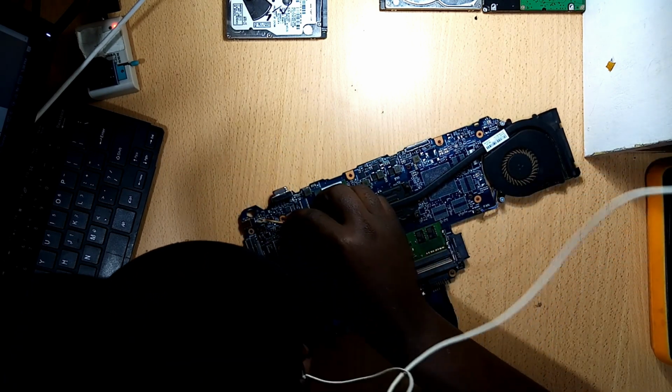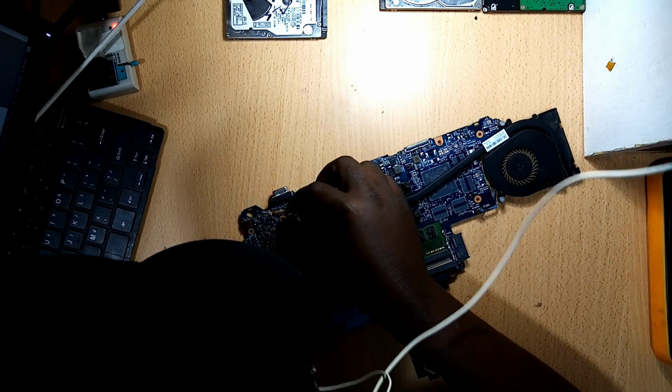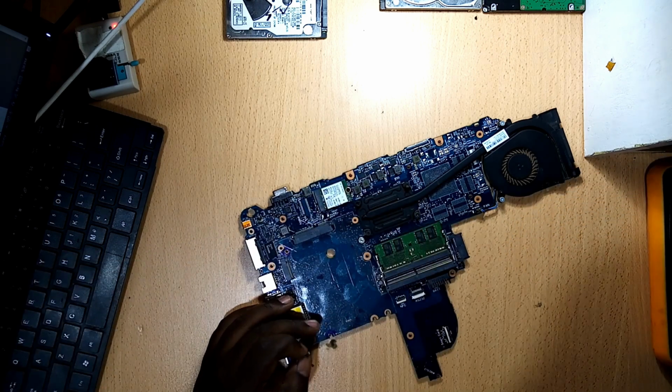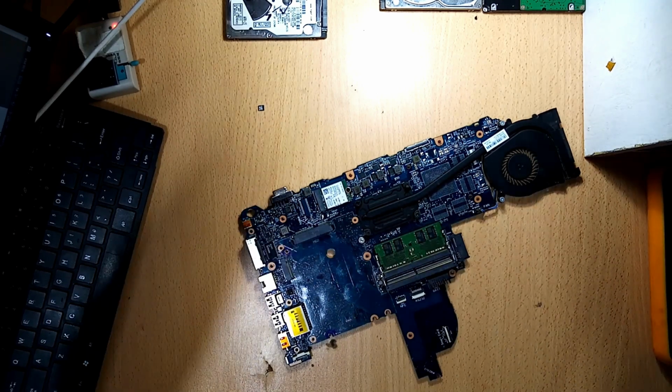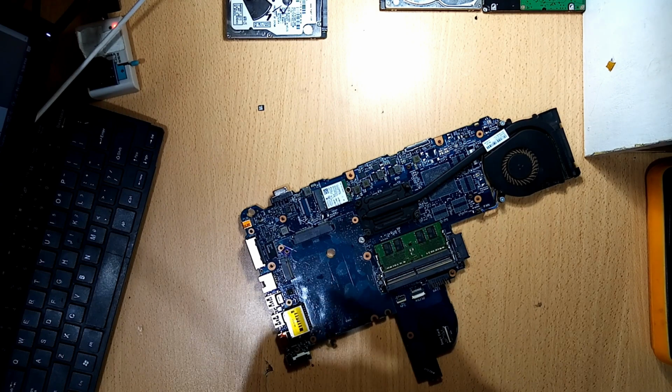So let me put some flux here. Flux is very good as far as removing chips is concerned. Flux is your friend.